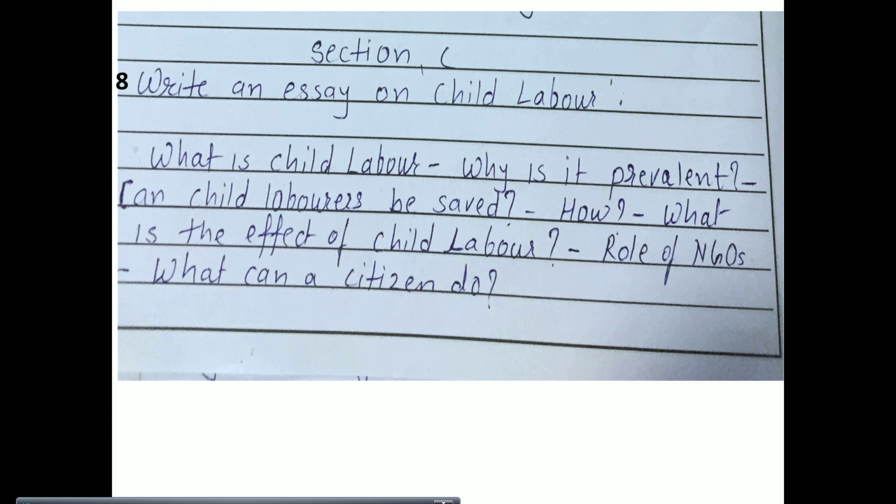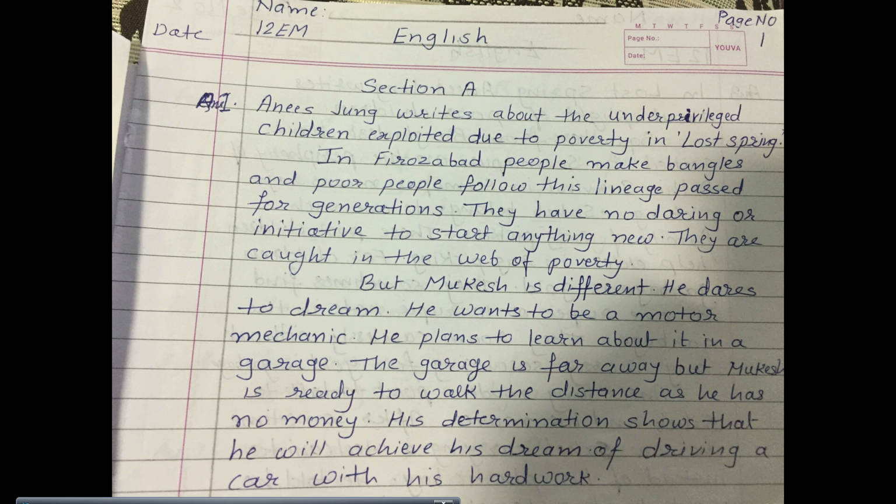Writer is Anees Jung. So it is very necessary for you to write an introduction. So writing an introduction is a must. It should be small. Anees Jung writes about underprivileged children exploited due to poverty in Lost Spring. Name of the lesson and name of the writer is a must.